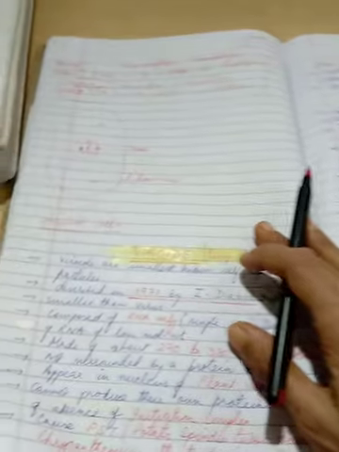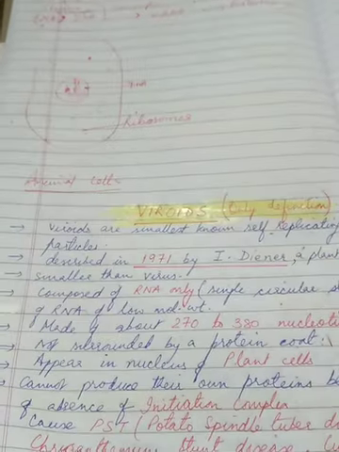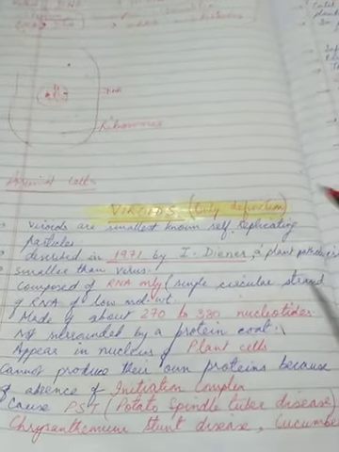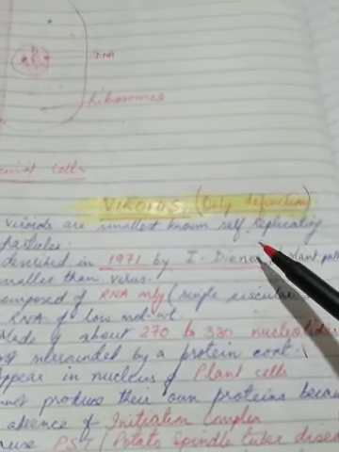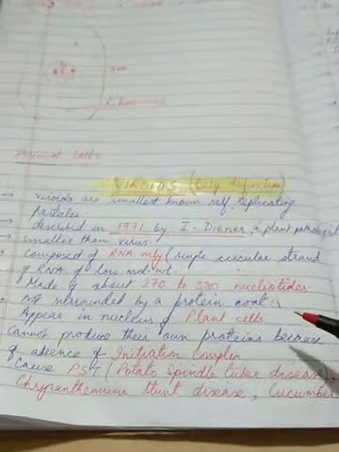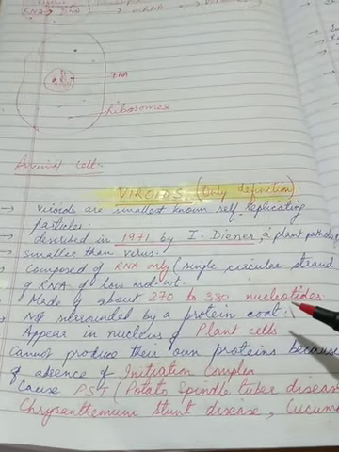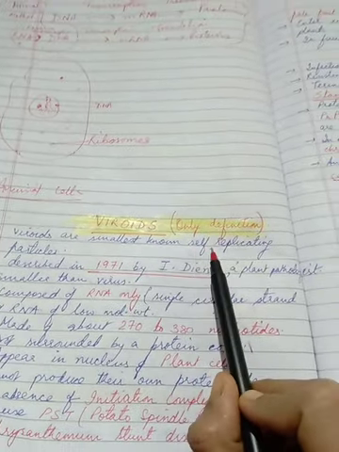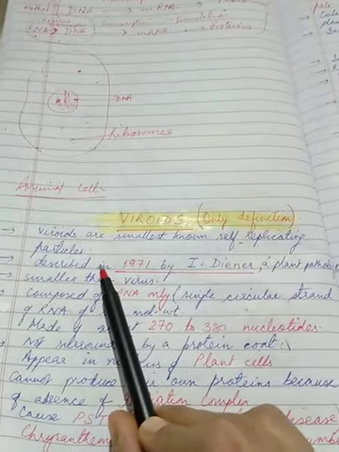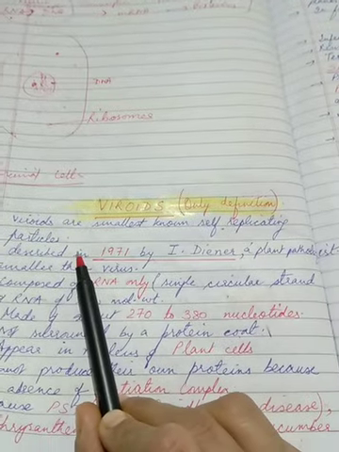Today we are going to talk about viroids. Though your syllabus says that only the definition is there, because you cannot just directly cram up, we need to understand a little about viroids. So what are viroids, children? These are the smallest known self-replicating particles. So are they smaller than viruses?